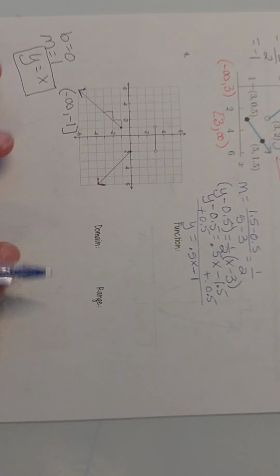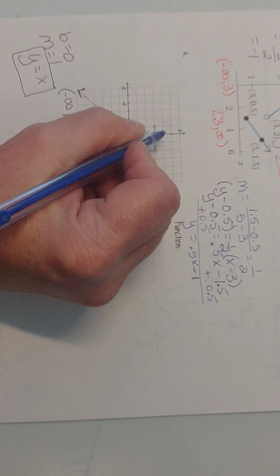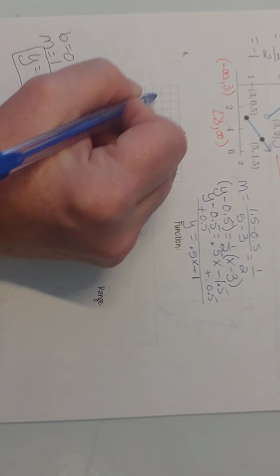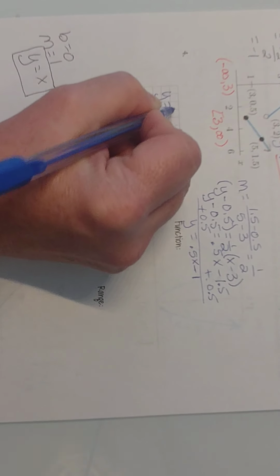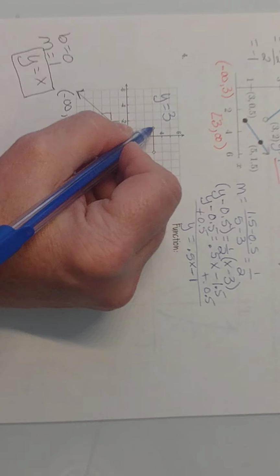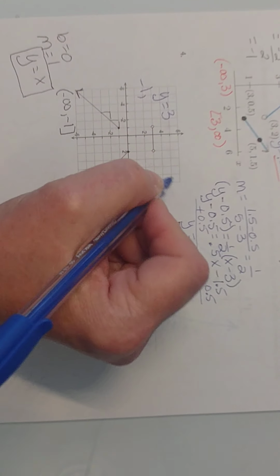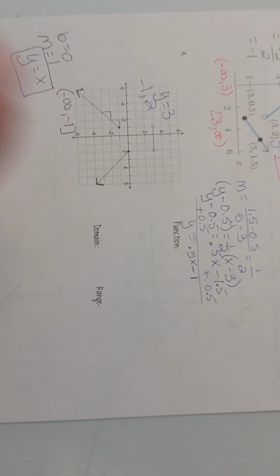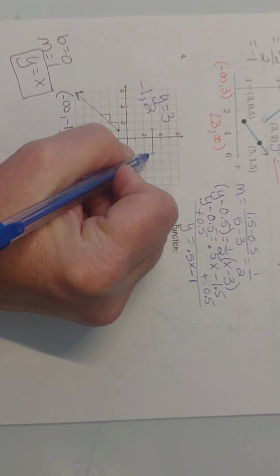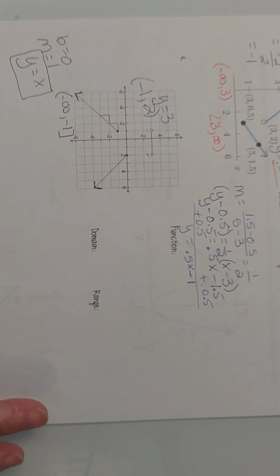Okay, the piece that is up here in the graph, we're going to do that second, and it is just the equation y equals 3. It goes through the y-axis at 3, and it goes from -1 to 2, and it has open circles at both ends. So these tell us it's not equal to it, so we put the parentheses.